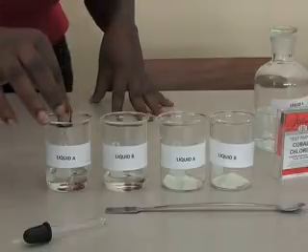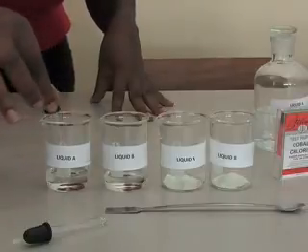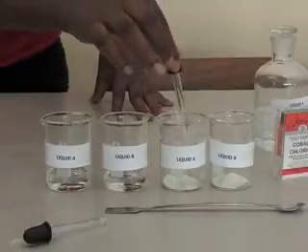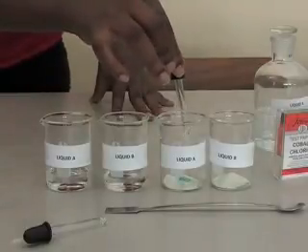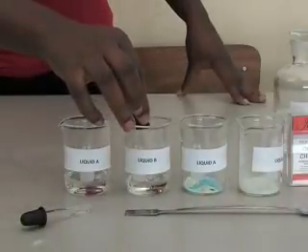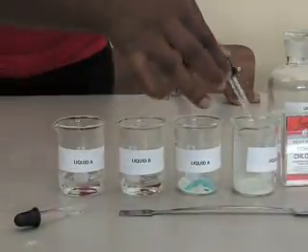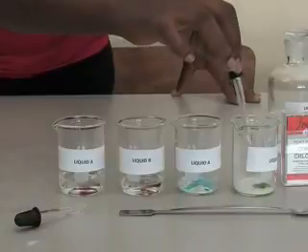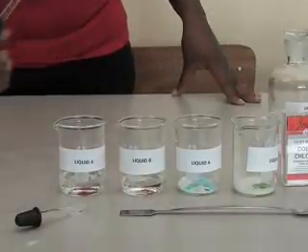Let's start with the test with anhydrous copper sulfate. I will put a spatula of anhydrous copper sulfate into the 2 marked beakers. To each beaker, I will add a few drops of the corresponding liquids. Susie, you must watch the color changes so that you can report to Jason.